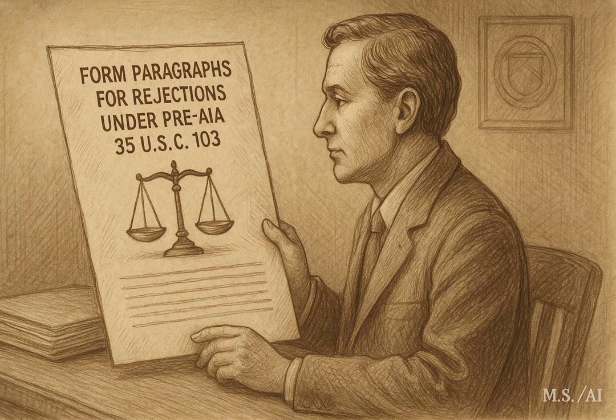Please do. Hopefully, though, this look at Section 2148 gave you some useful insights into those pre-AIA 103 obviousness rejections and the form paragraphs involved. I think it did. It really shows the level of detail and structure in the examination process. And we really encourage you, if this is relevant to you, to explore the full MPEP for a deeper dive.